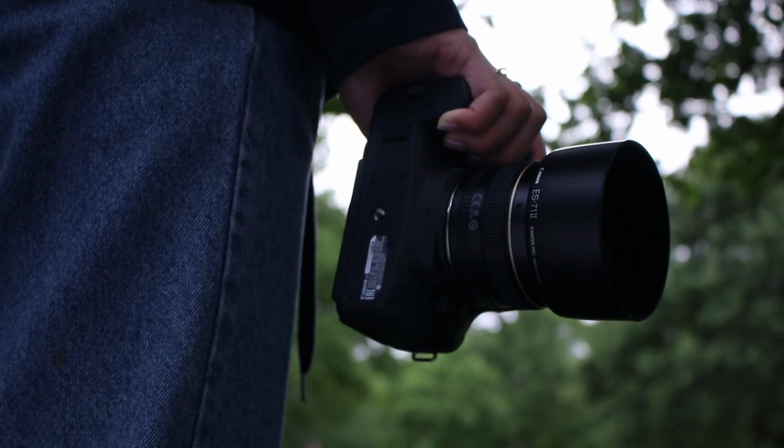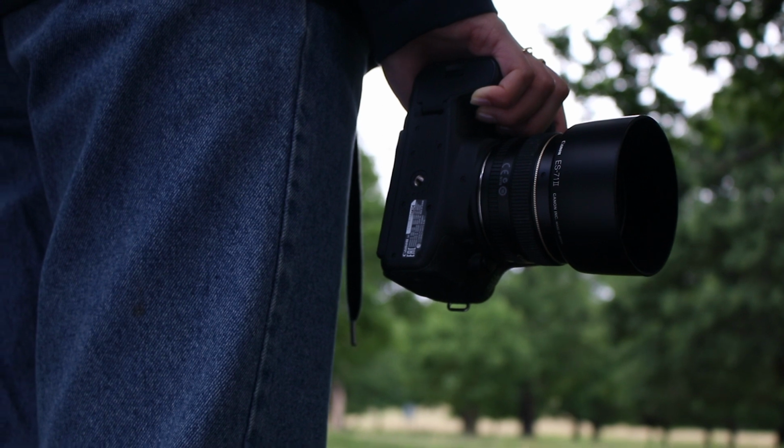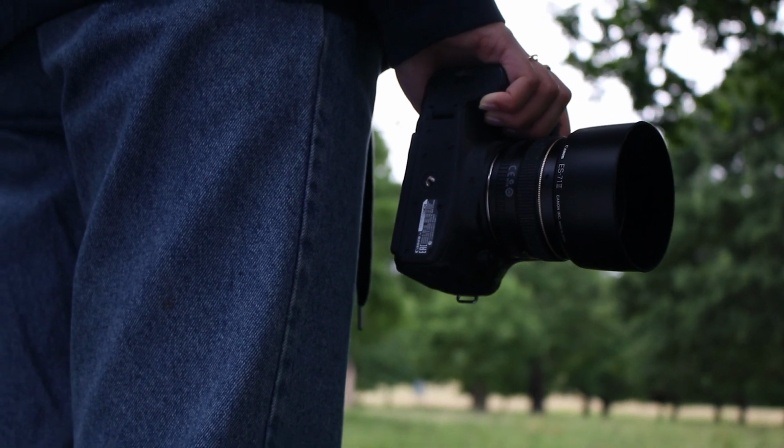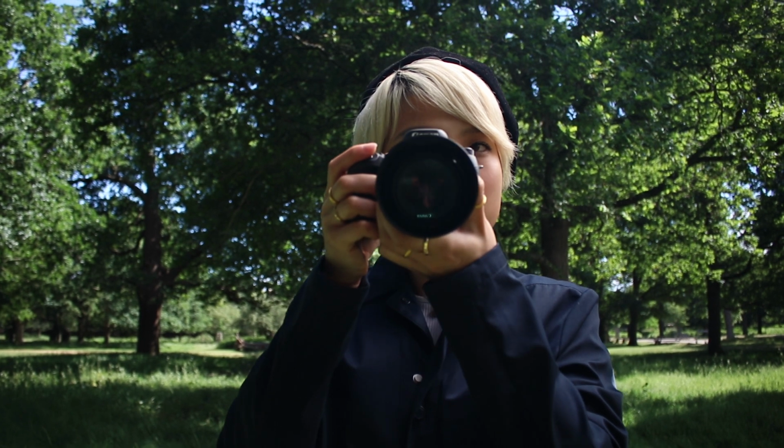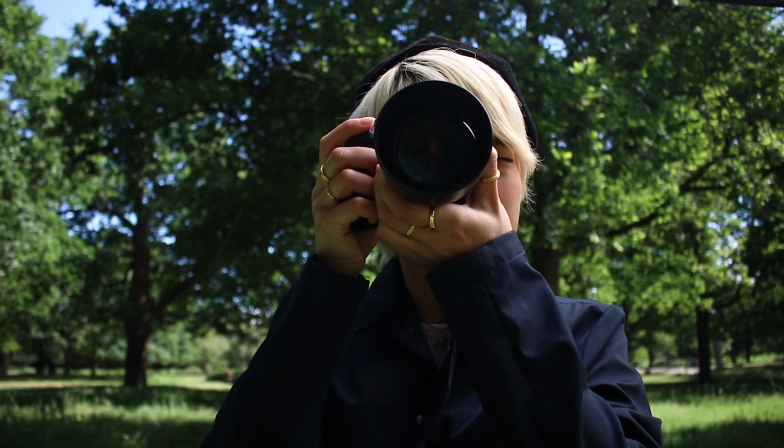If you don't really care about photographing wildlife, the EF 50mm f1.4 is the better choice. This lens will enable you to do basically anything from street photography and portraits to product and landscape photography.